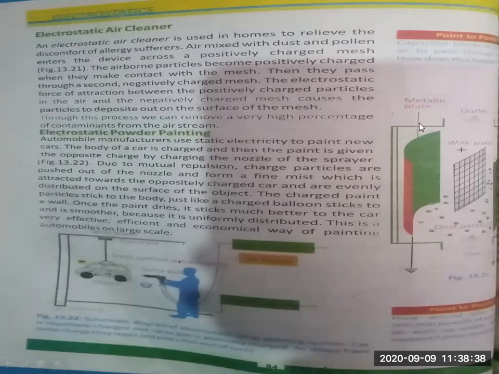It consists of metallic plates. This is the outlet and this is the inlet, and this is our dust particle, and we have positive charges and negative charges.